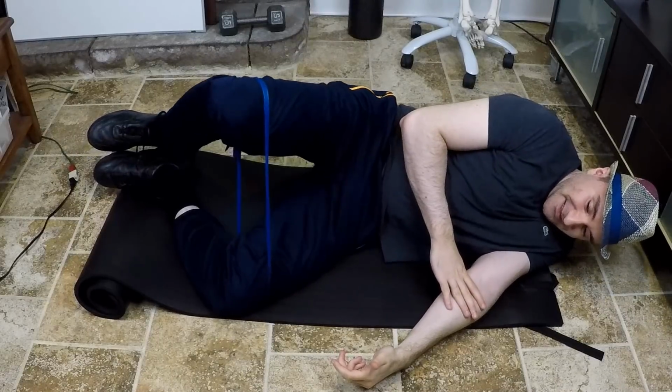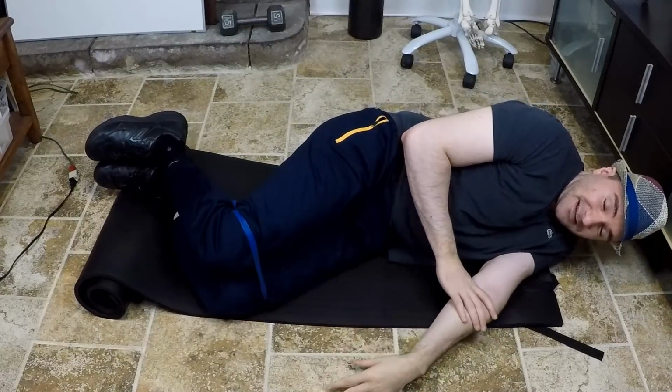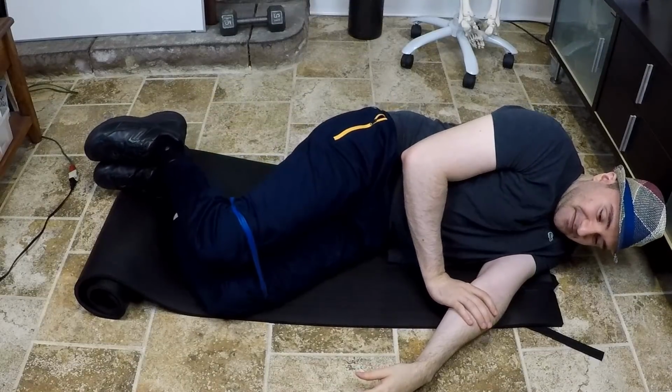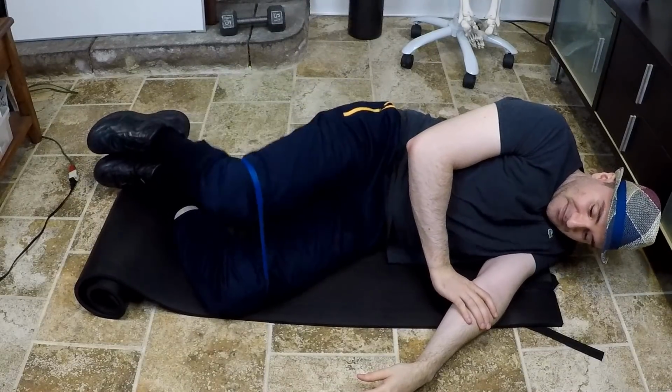So you can do that, say 3 sets of 12. For the other one, do 3 sets of 12 if I didn't say to. Obviously don't do any of this if it's painful. So you go up and down like that.